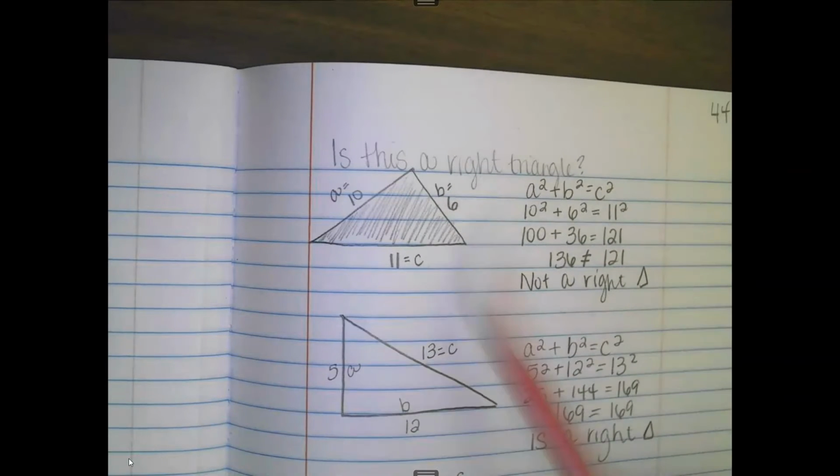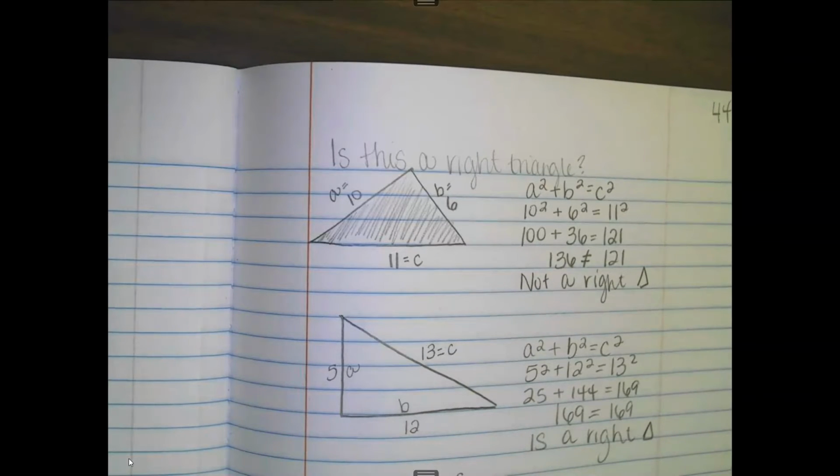My formula, my plug it in, here's my solve, and then my answer. If you don't put all your steps, you will lose points. That's important for you to know. It is important that you know that you are going to have to write every single step. All right, good luck, guys.